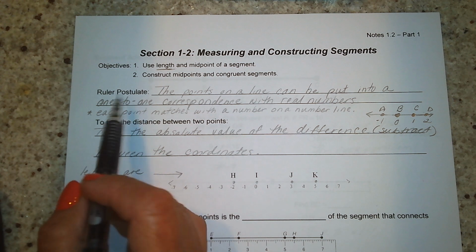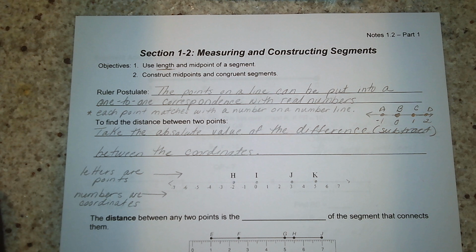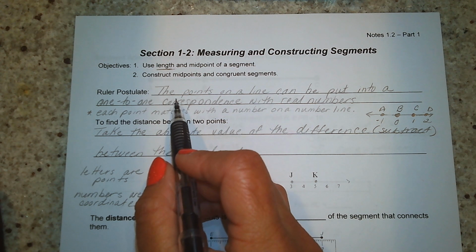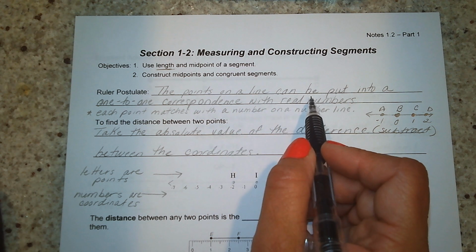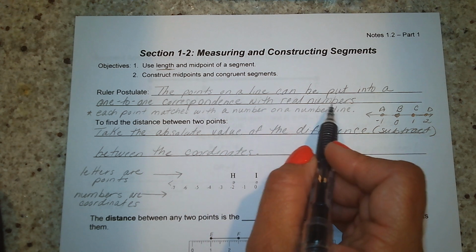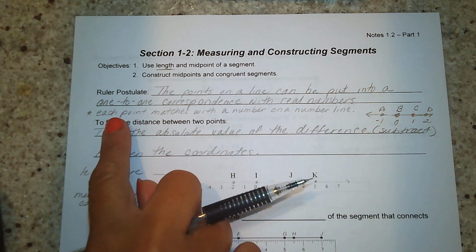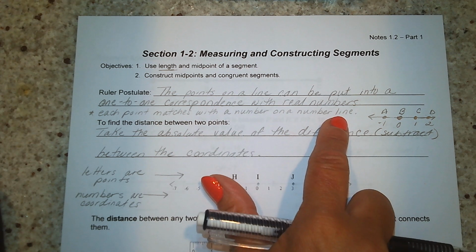So that brings us to our first postulate. If you remember from our previous lesson, a postulate is one of our common sense type rules of geometry. They don't need any proof. All postulates are accepted without proof. So if you take a look at this ruler postulate, it says the points on a line can be put into a one-to-one correspondence with real numbers. Now that's a lot. Basically what that's saying is that each point matches with a number on a number line.